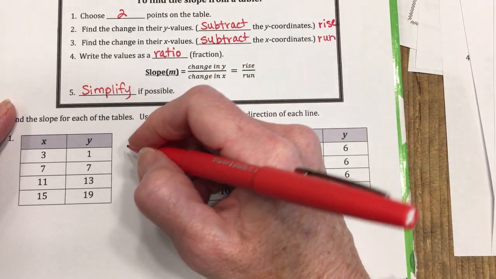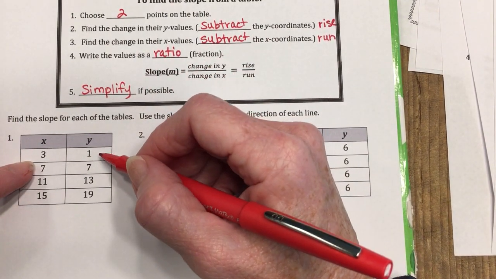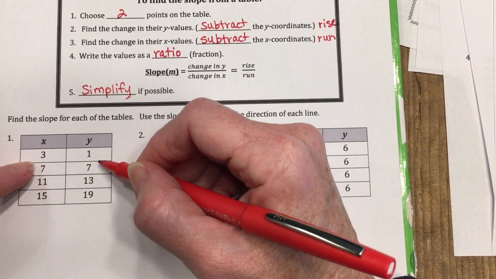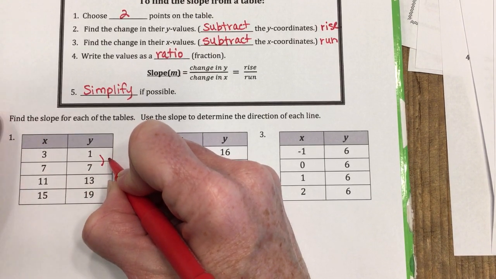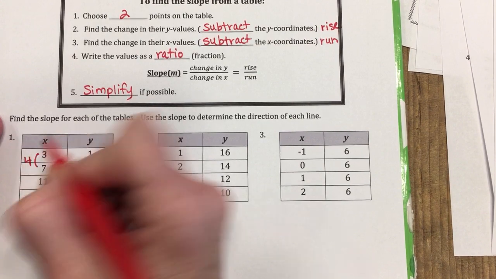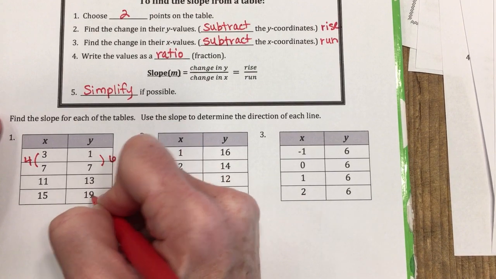Now you have to be really careful on change, right? Because you want to make sure that you pay attention to whether or not it's positive or negative. All right, so to go from 1 to 7, okay, that went up, right? That's a positive change. It went up 6. What's the change over here? It went up 4, right? And this will always be the same no matter what you choose because these are all lines.